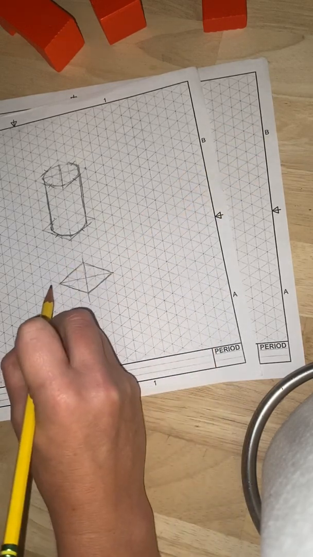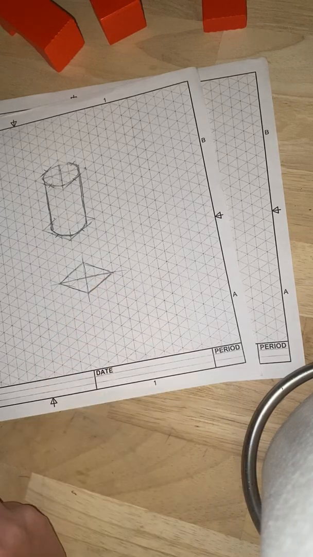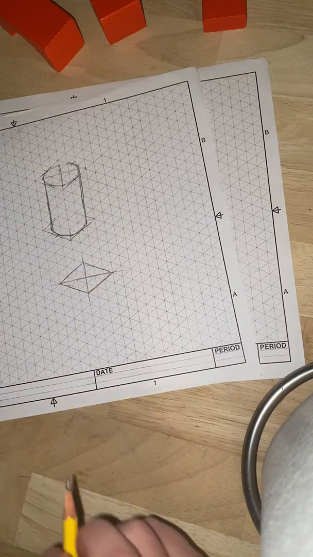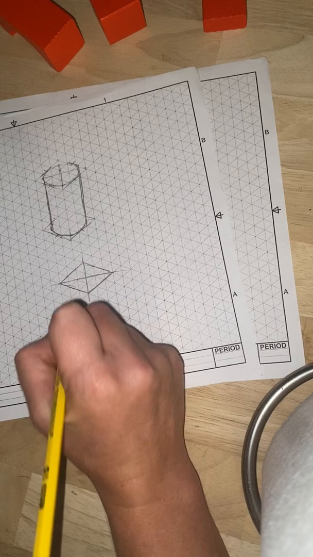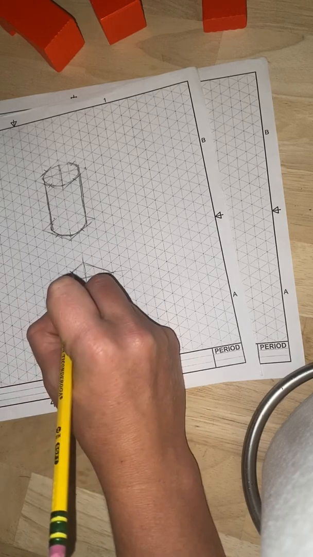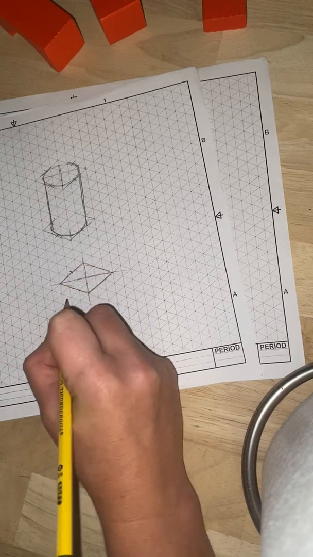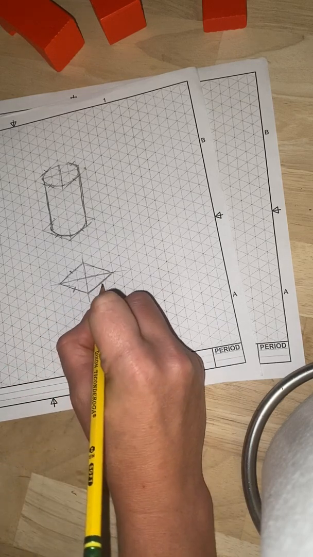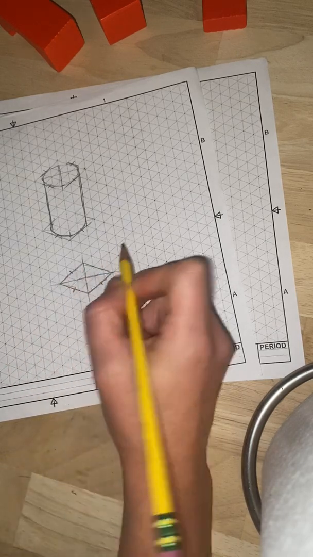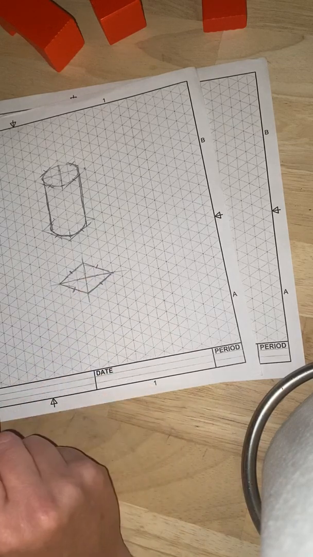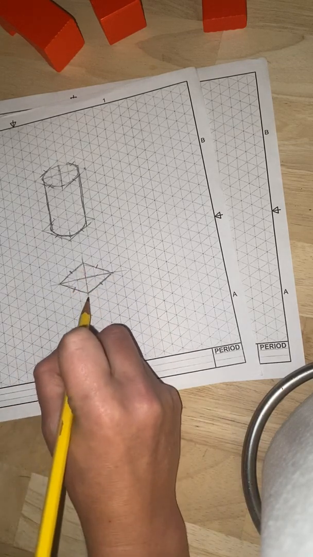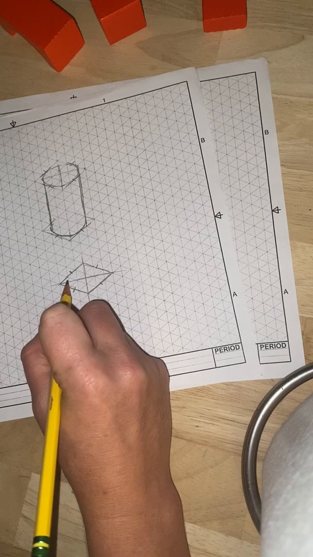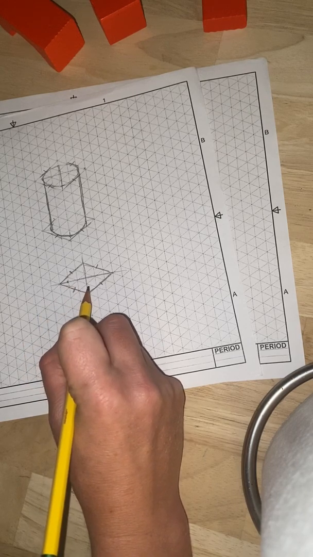And remember, it doesn't matter, you can extend these lines out past the borders. Then I want to cut each side in half. Here's one of the sides, I cut it in half, another side, and I cut that in half.